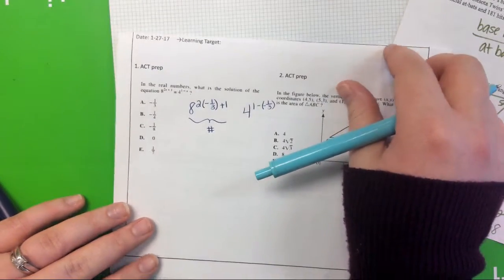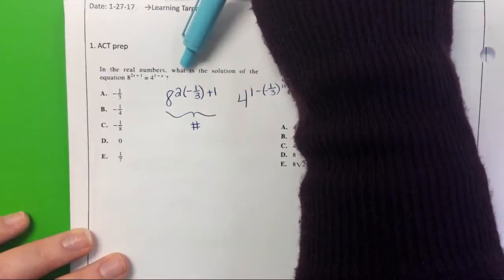Oh, I'm not able to see my stuff. Why is that? There we go. Good grief.